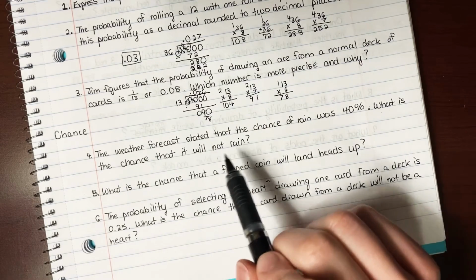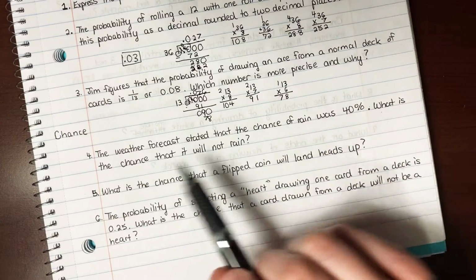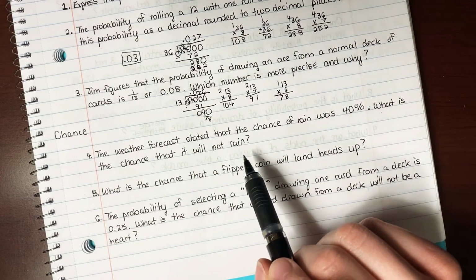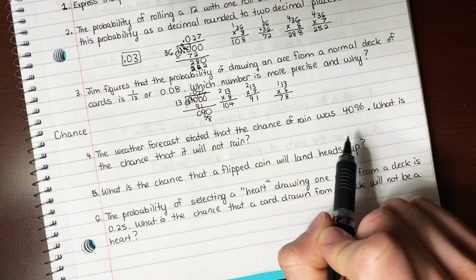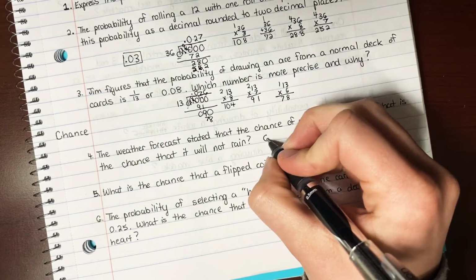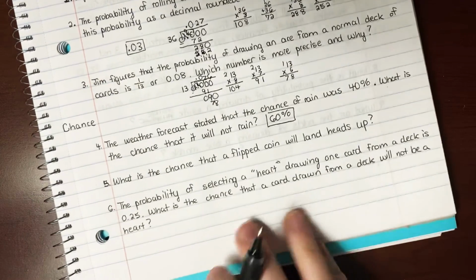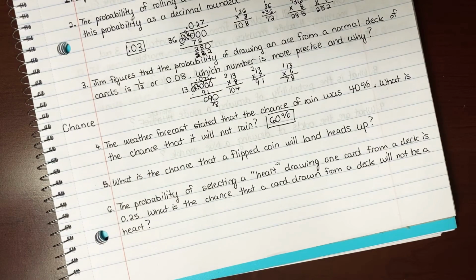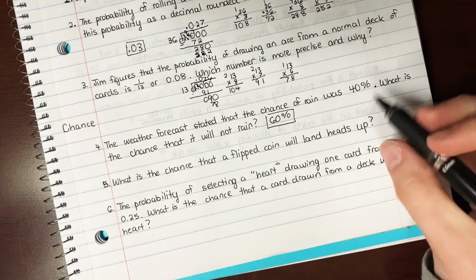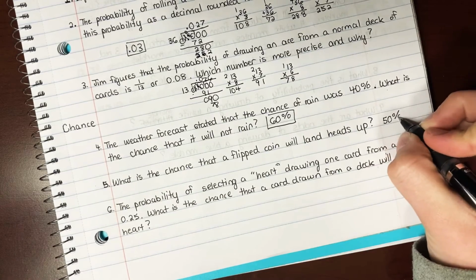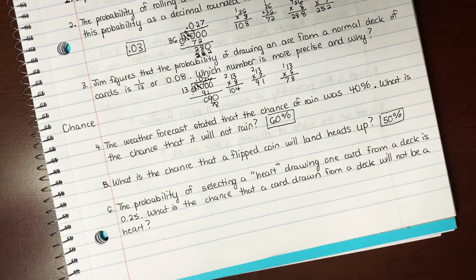The weather forecast stated that the chance of rain was 40%. What is the chance that it will not rain? Okay, this is easy. If the chance of rain is 40%, then the chance that it won't rain is 60%. What about number 5? What is the chance that a flipped coin will land heads up? Well, we know the probability is 1/2, and chance is the same thing, we just express it as a percent. So 1/2 is equivalent to what percent? 50%. Okay, so it's the same thing, but make sure if they're saying chance that you are putting a percent.